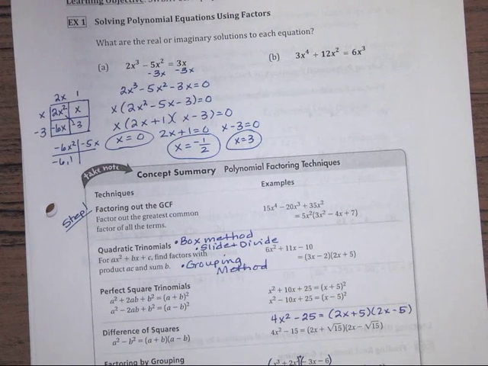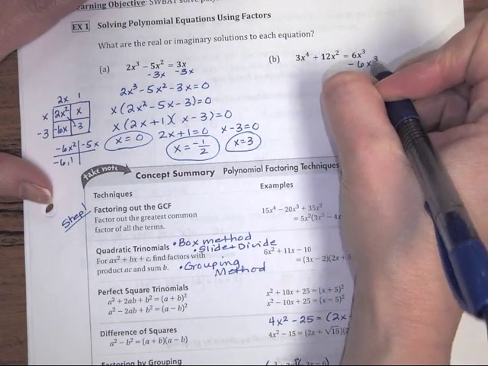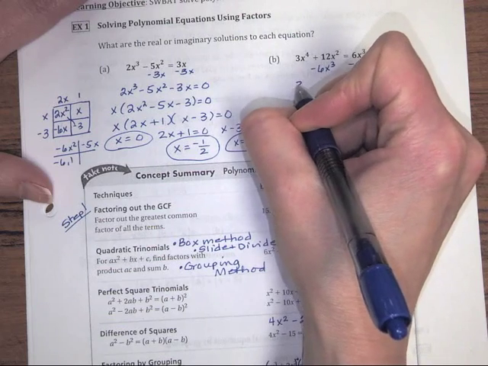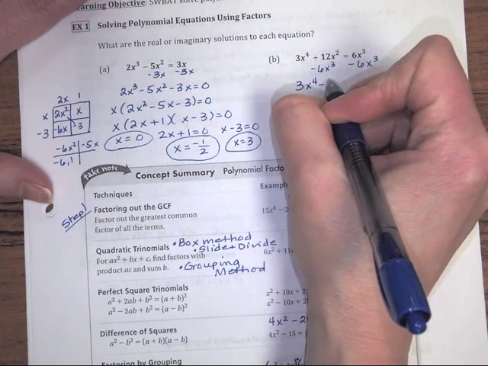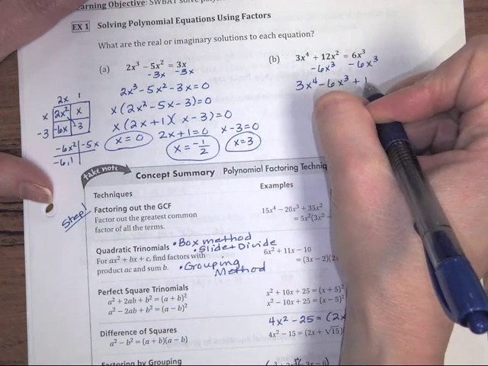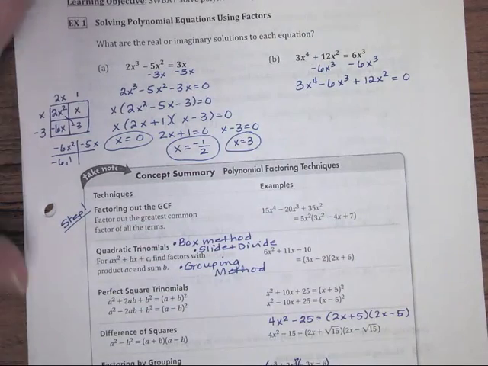All right? Let's go ahead here and try the next one, example B. So let's subtract 6x to the third on both sides. And I've got 3x to the fourth minus 6x to the third plus 12x squared equals 0. Do I have a greatest common factor?